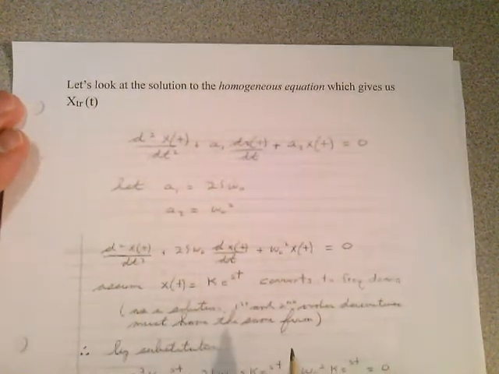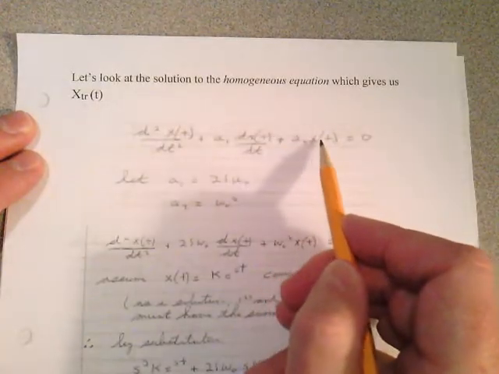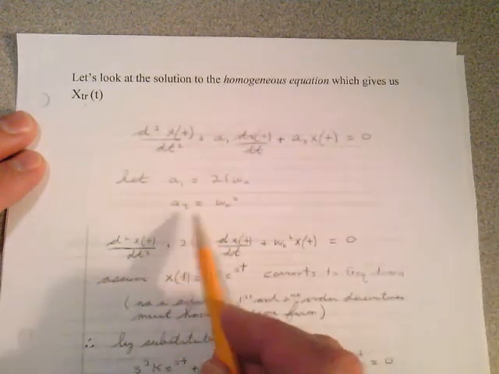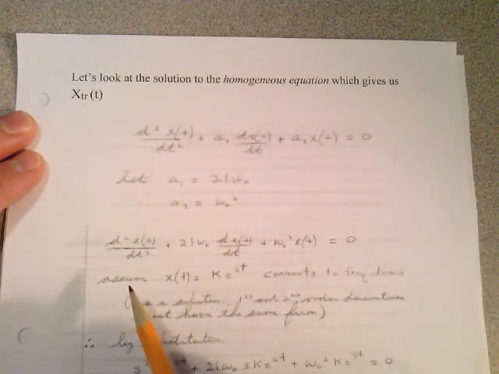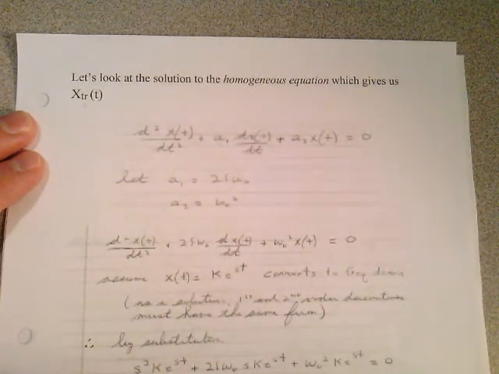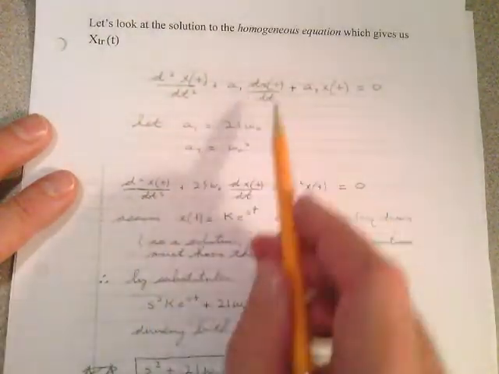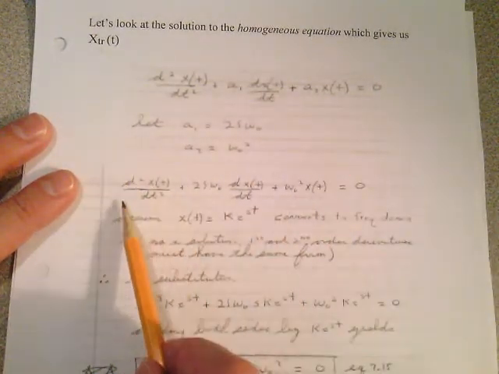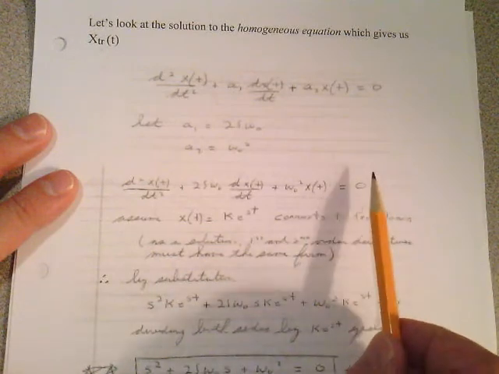Don't worry about that now. And the coefficient on this X term out here, voltage or current, is going to be equal to omega 0 squared. So if we make that substitution up here and we put these in for A1 and A2, we end up with this differential equation looking like that.